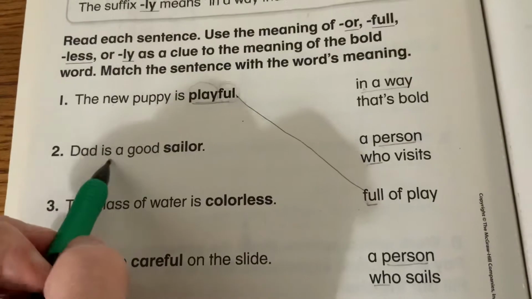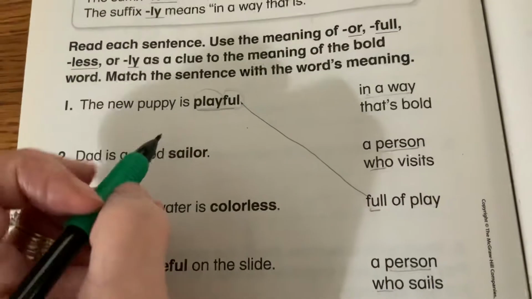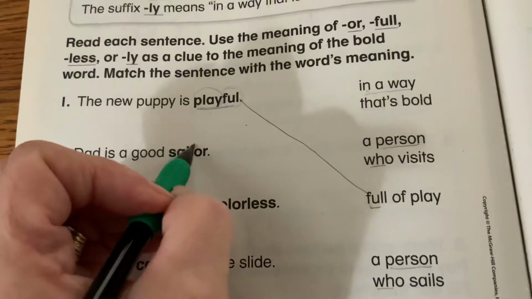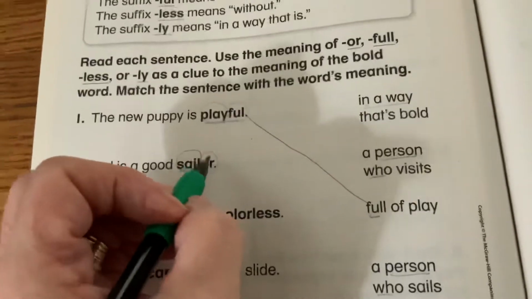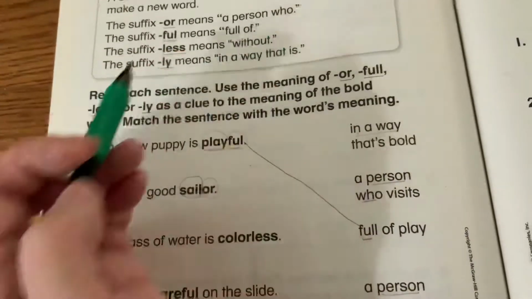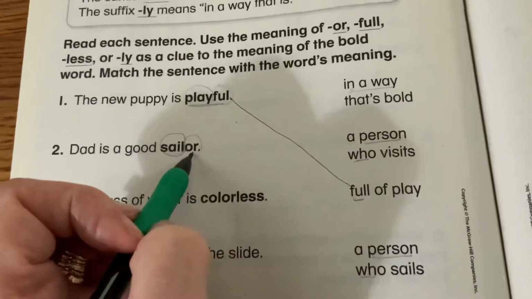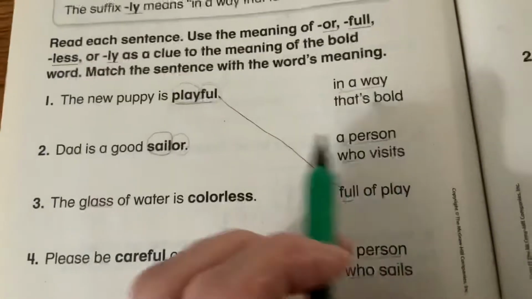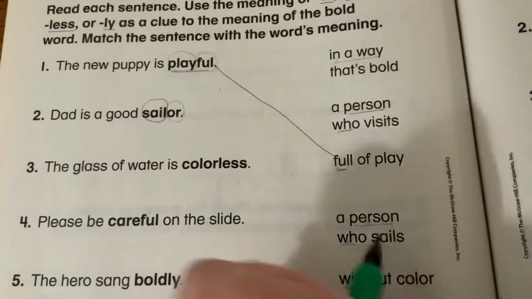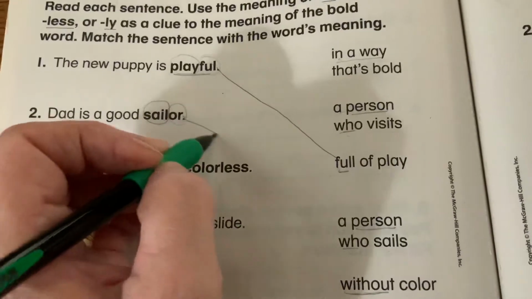Okay, the next one. Dad is a good sailor. What was the root word? The root word was sail. What did we add to it? OR. And what does OR mean? A person who. So we're looking for a person who does what? Sails. So a person who visits, a person who sails. So we're drawing from the period over to the first word.